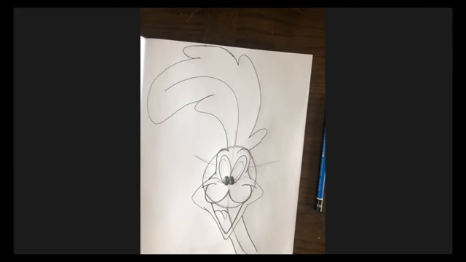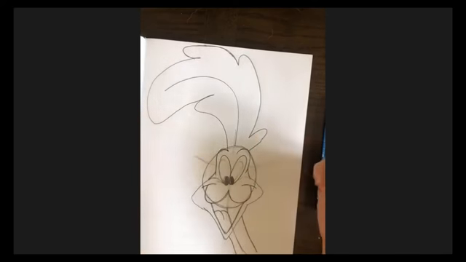So now what I'm going to do is outline it in black, just because I always like the way the lines stand out more. And then it takes your attention away from my original drawing lines as well. So you can just use a black marker or a black pen or a black colored pencil, which is just what I'm going to use, to outline.